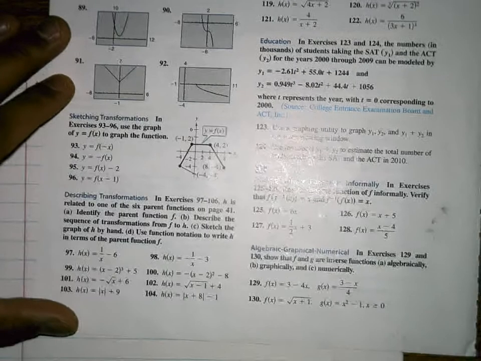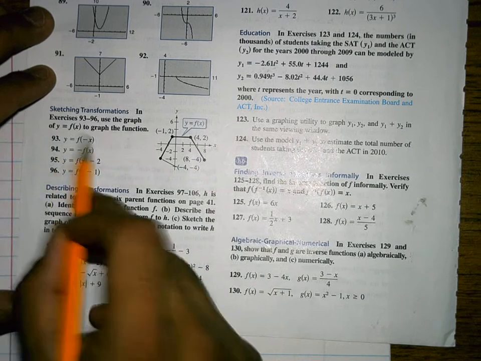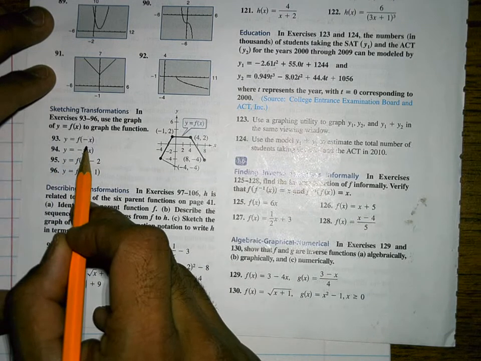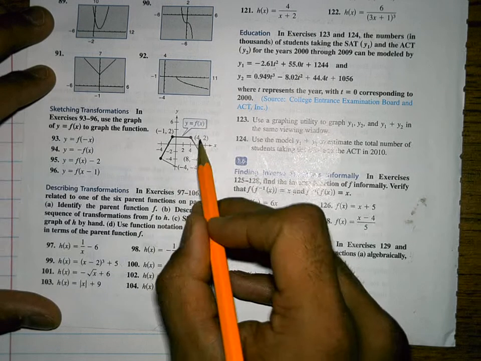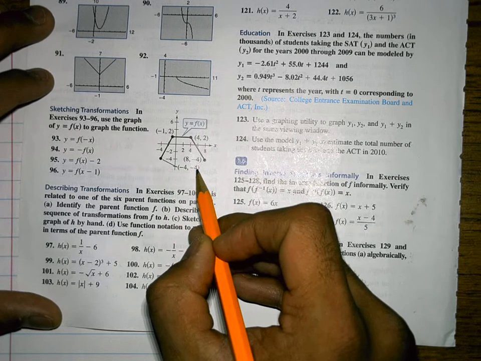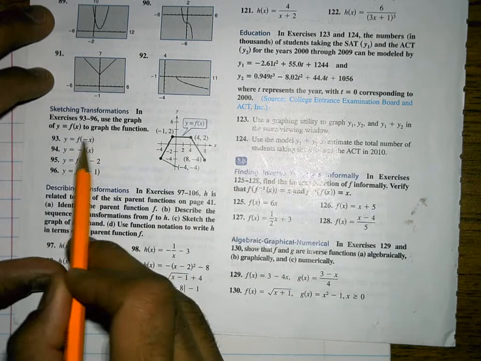Looking at number 93. Okay. So I'm just going to kind of list out what's going to happen. So I've got this shape here. And I've got to see basically how it responds. Okay, so this notation right here, f of negative x, all that's telling me to do is take these points and change the sign of the x values, or in other words, reflect it over the y-axis. So all of this is a reflection over the y-axis.